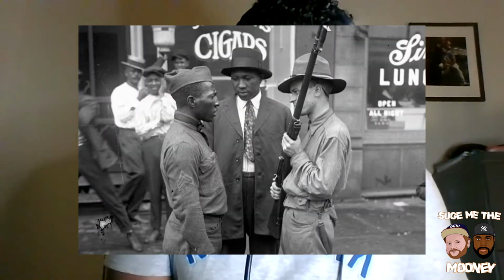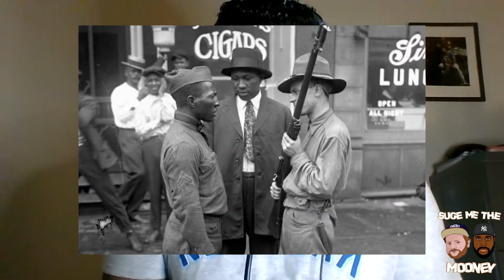So these were soldiers returning from war, and they would walk the streets in their uniform, and they were actually attacked and stripped of their uniform. Mind you, these are people that fought for their country and risked their lives for their country, and this was the thanks they really got from racist white Americans. And one of the places that was done was in Chicago in 1919.